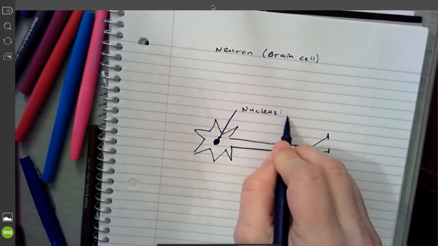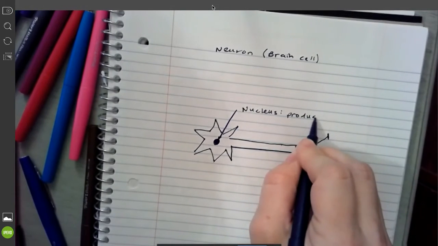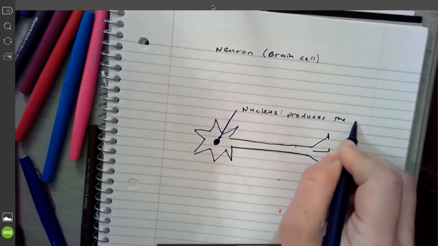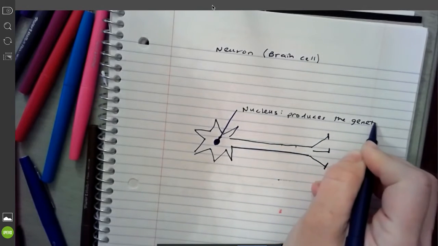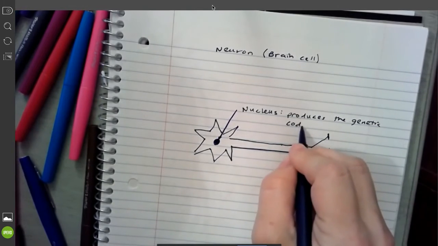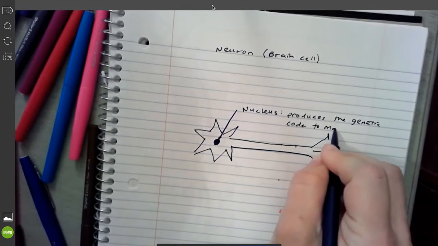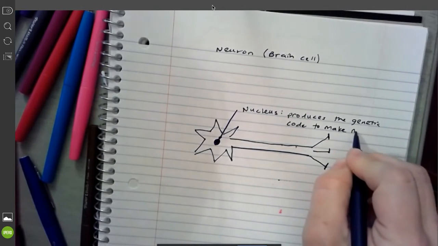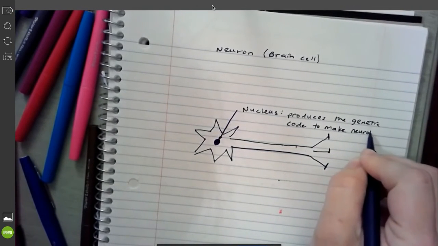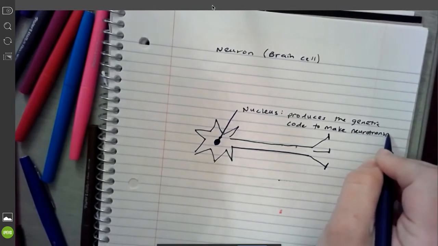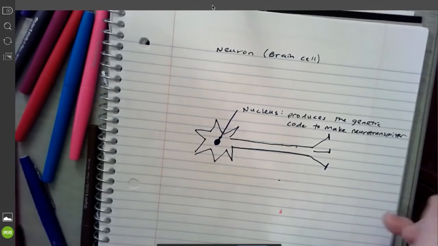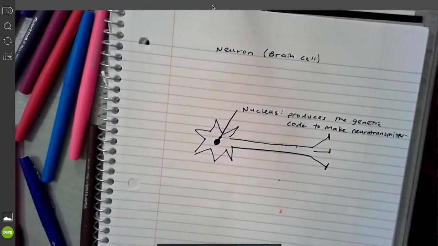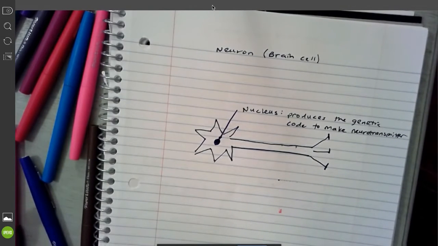So the nucleus produces the genetic code to make neurotransmitters. All right, I'll go ahead and pause for a second so you can take the notes.